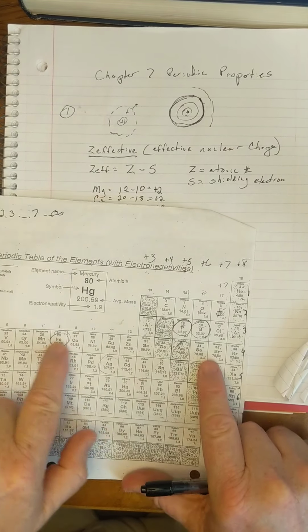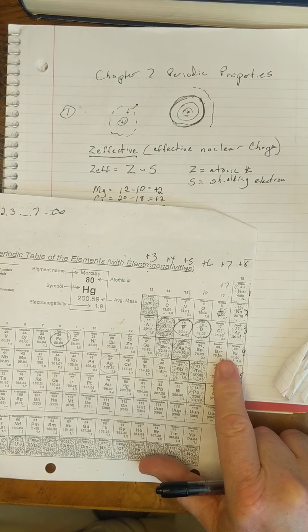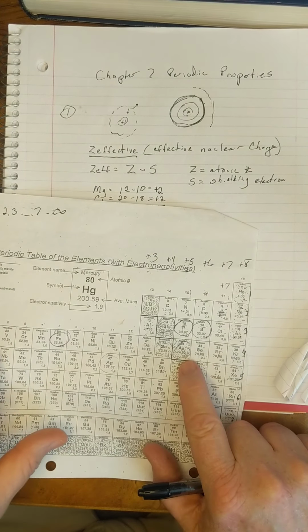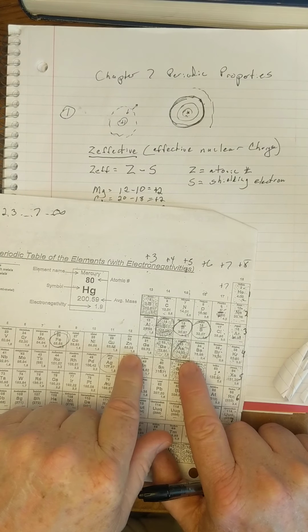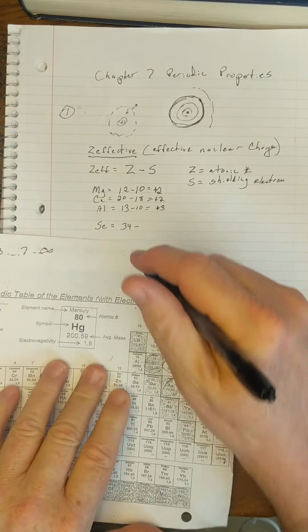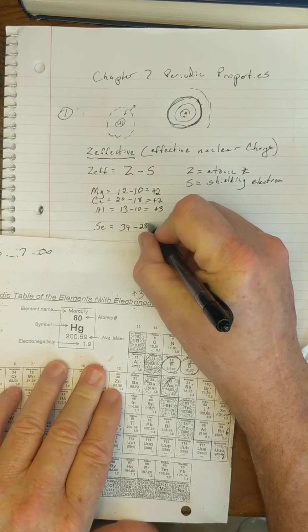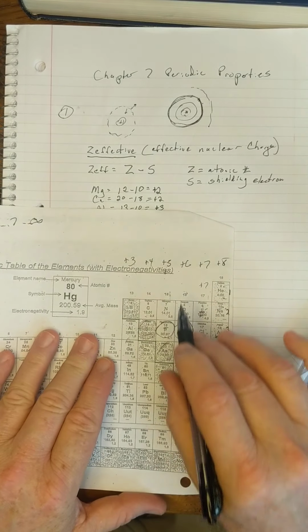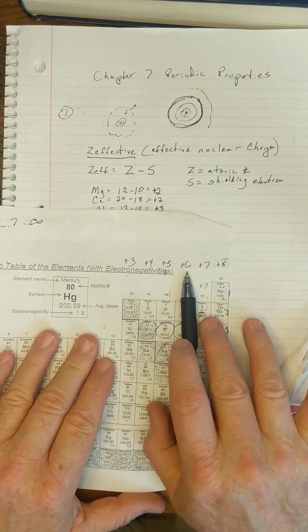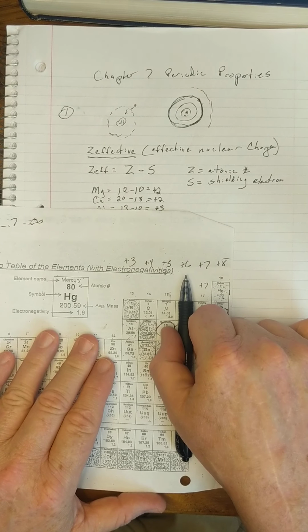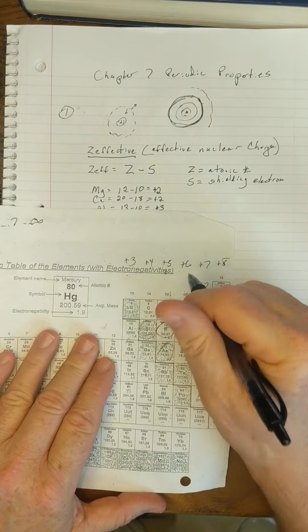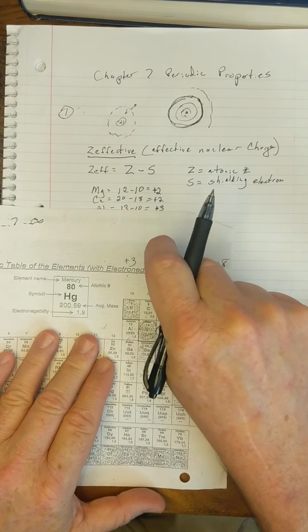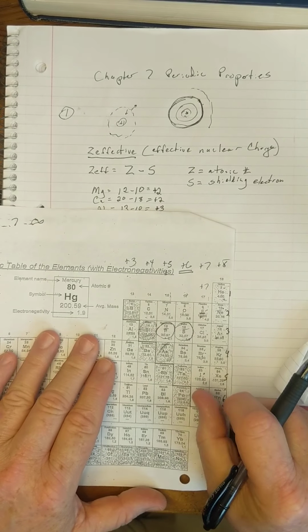When you cross the transition metals, remember, these aren't outer electrons, these are inner level. So you always have to add the 10 extra electrons to the 18 from argon. So it's minus 28, which ends up being a plus 6. That doesn't mean that the oxygen family has a plus 6 charge. It means its Z effective is a plus 6. It means those electrons in its outer shell are held together by 6 extra protons.